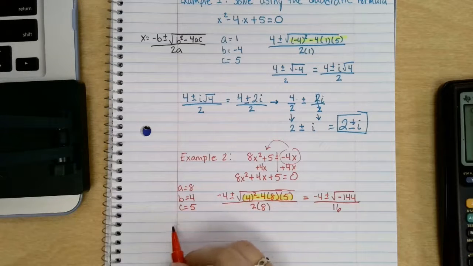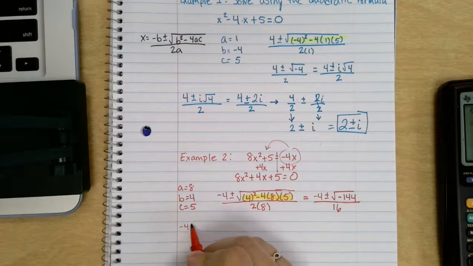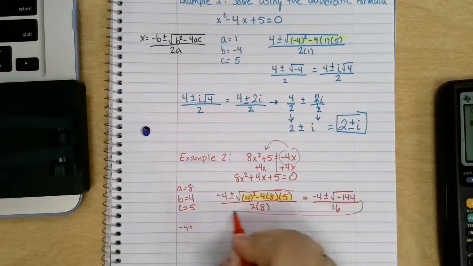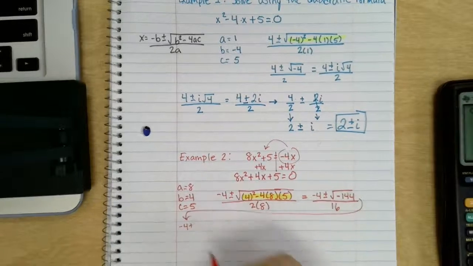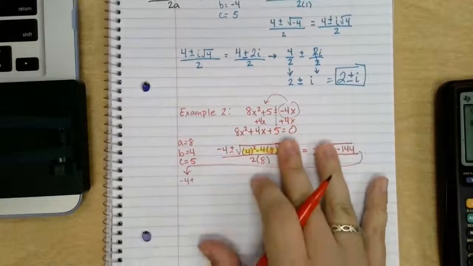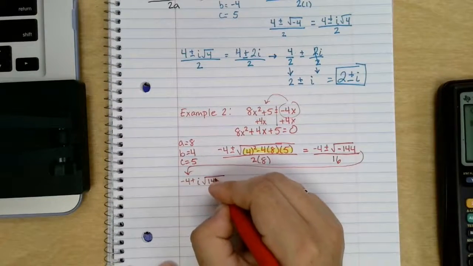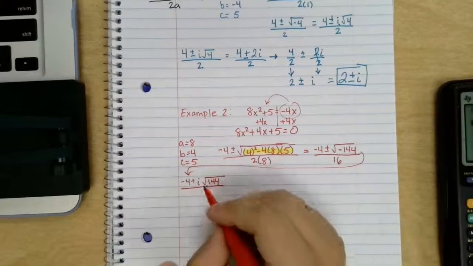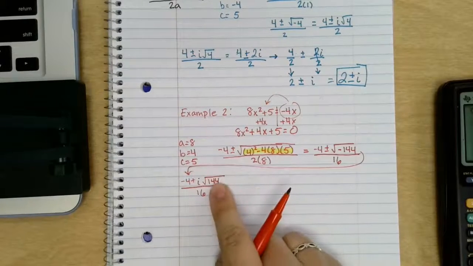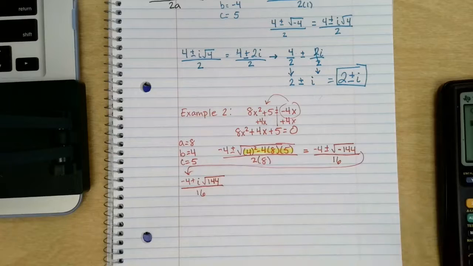Remember now, we can get rid of that negative by putting an i out there, and that gets rid of our negative, divided by 16. Now I can say the square root of 144 is 12.